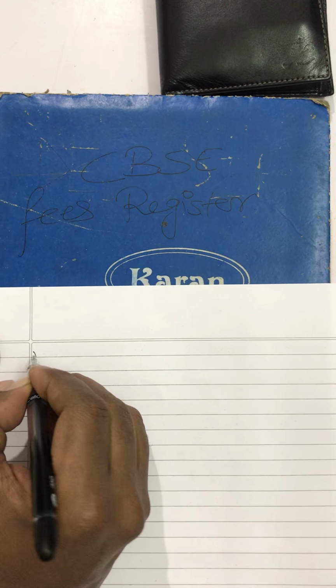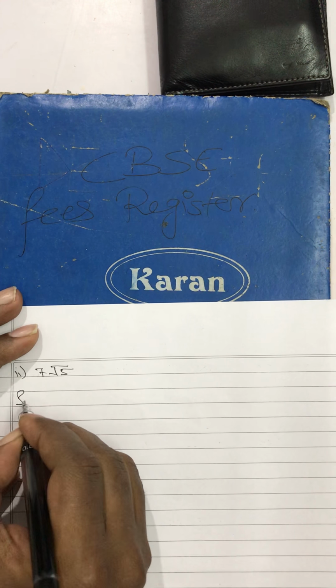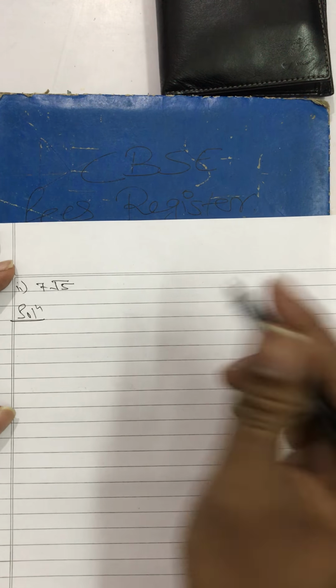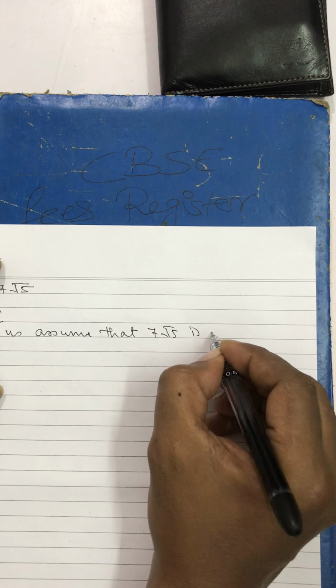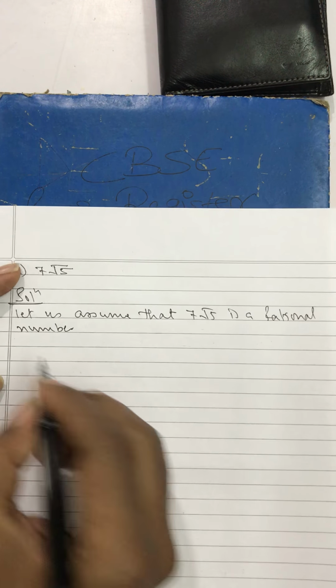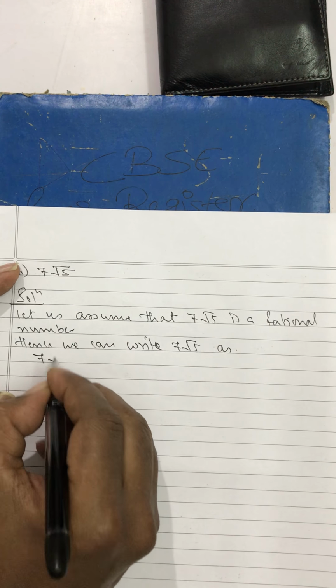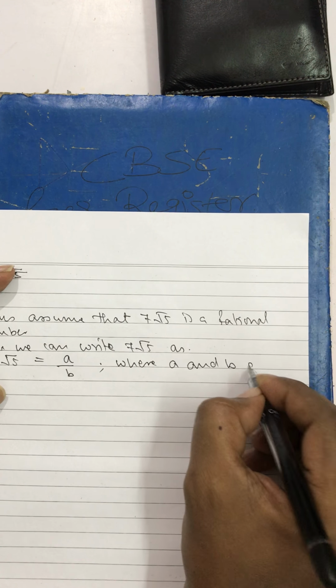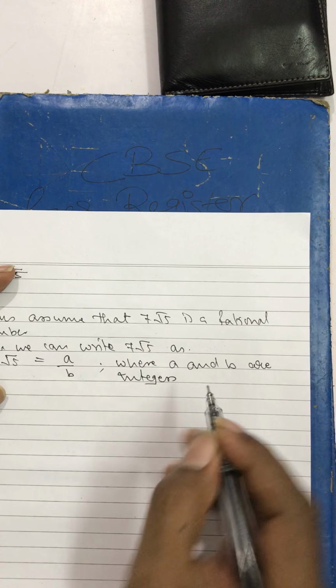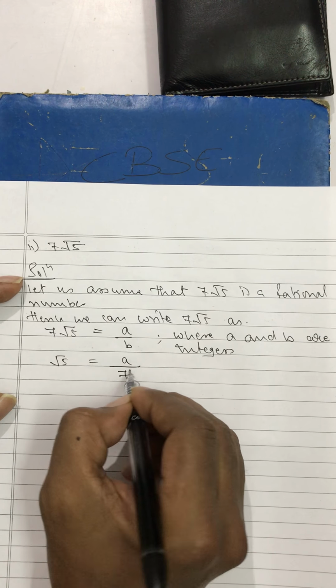Give it a try. Second question. 7 root 5. Pause the video. Solve it. See if you are able to solve. Chalo, I think you must have solved it by now. So let us assume that 7 root 5 is a rational number. Hence we can write 7 root 5 as what? 7 root 5 is equal to a upon b, where a and b are integers. Fine. Now it is very easy, so root 5 is equal to a upon 7b. I have to make root 5 alone.